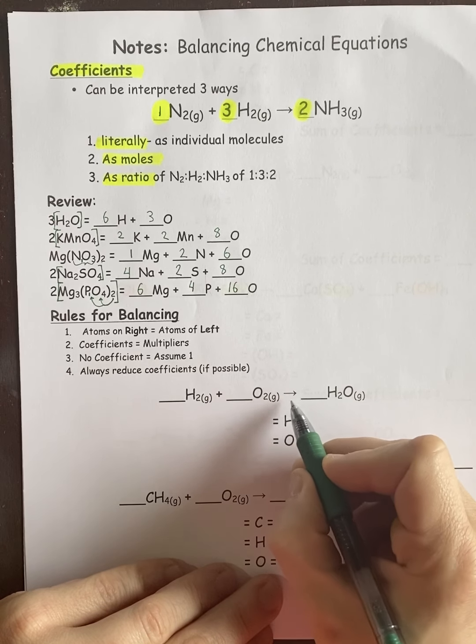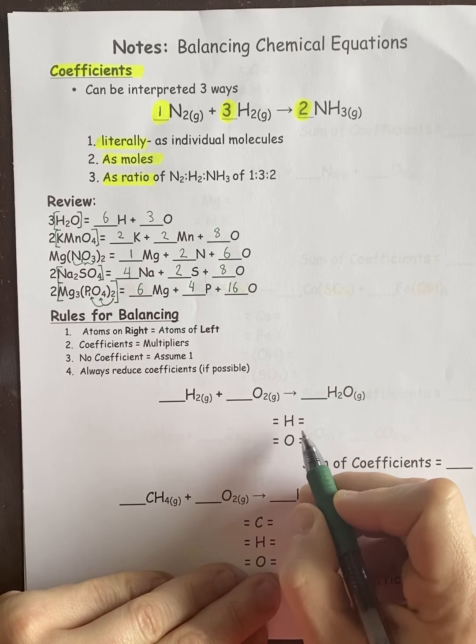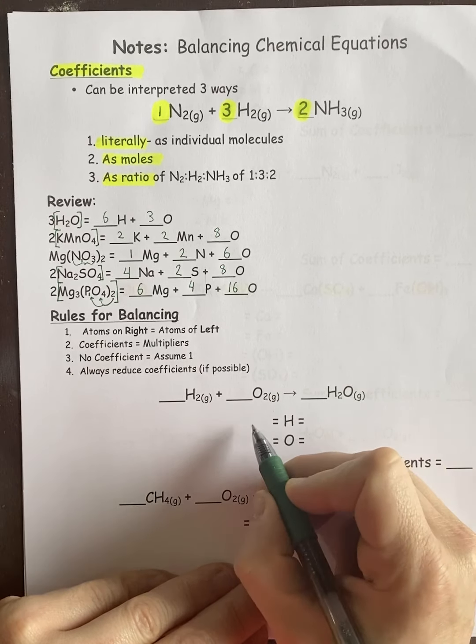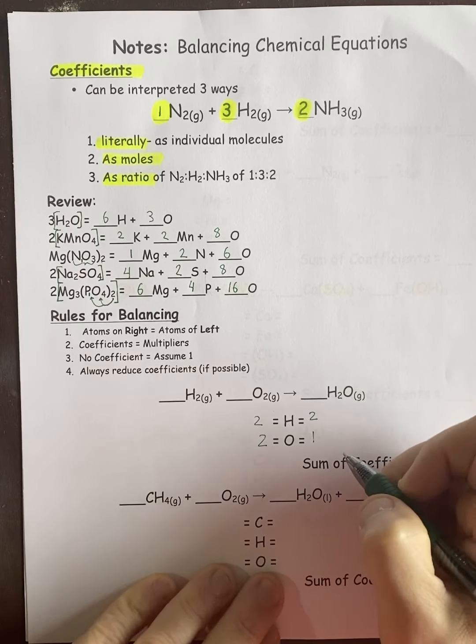The arrow is your universal equal sign. You are going to take an inventory. That's what these numbers are here for. So how many H's are on the left of the arrow? Well, I look and I say there's 2. And then I say, okay, there's 2 O's on the left. Now I go to the right. There's 2 H's on the right. There's 1 O on the right.